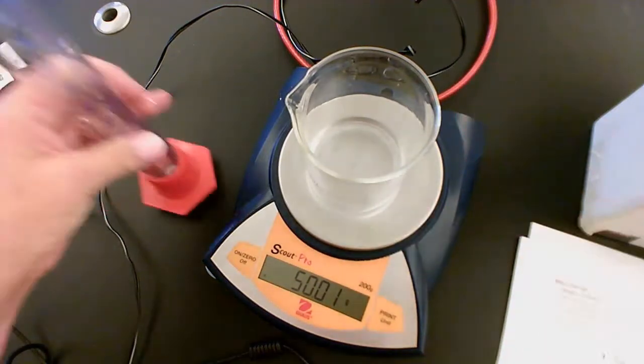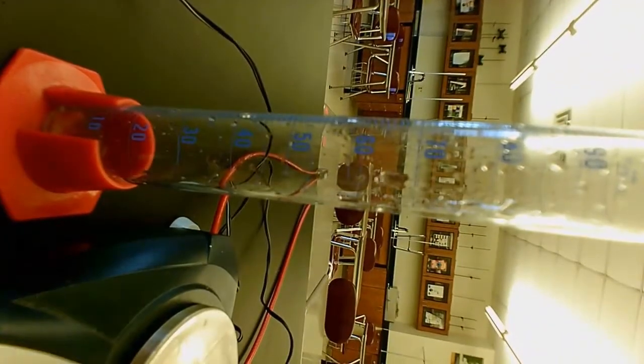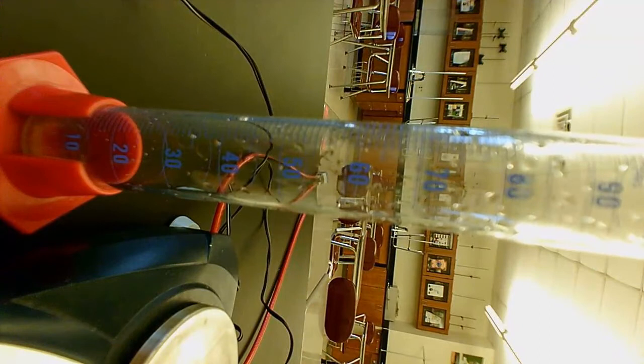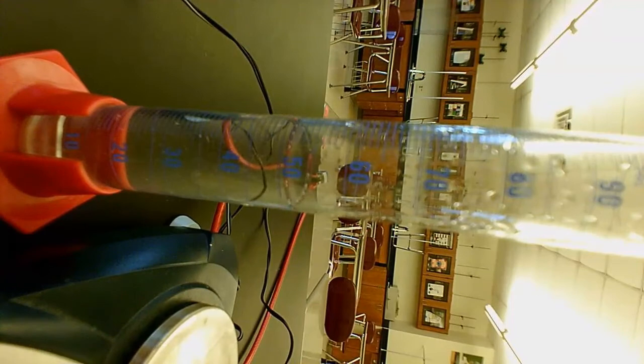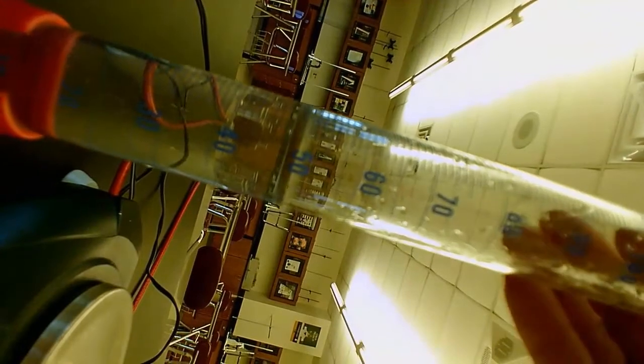So now what I'm going to do is pour, this may be hard to see, I'm pouring my exactly 50 grams of water into my graduated cylinder. But it's going to be hard for you guys to see the reading. So what I'm going to do is get a piece of paper. See if that helps. It does if my camera was upright.